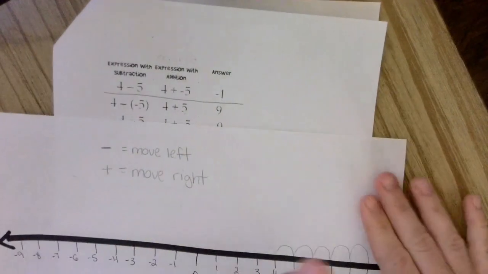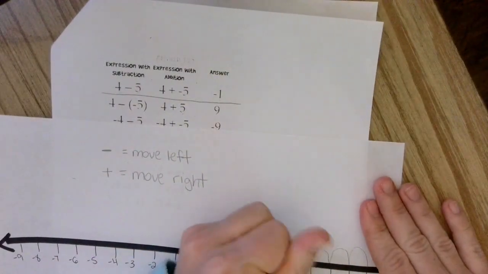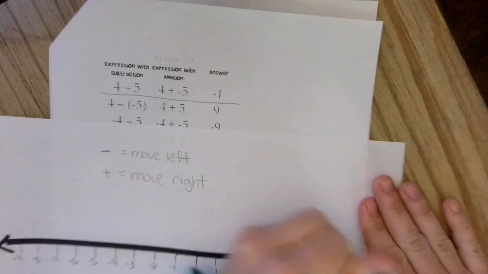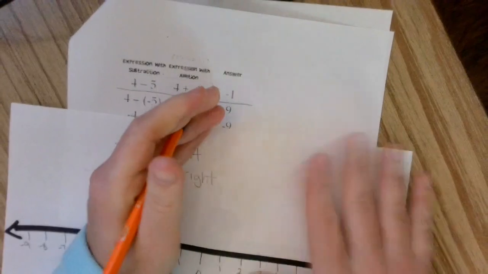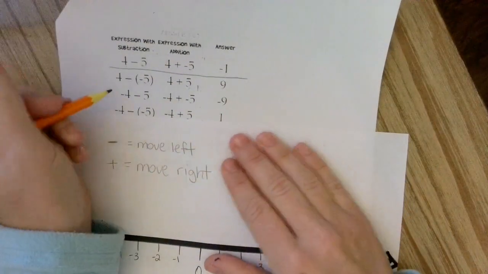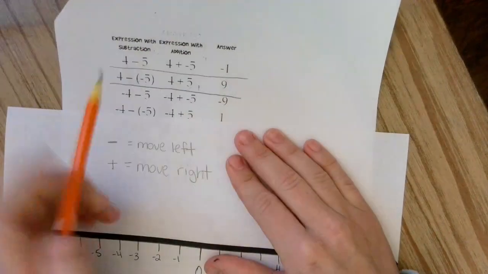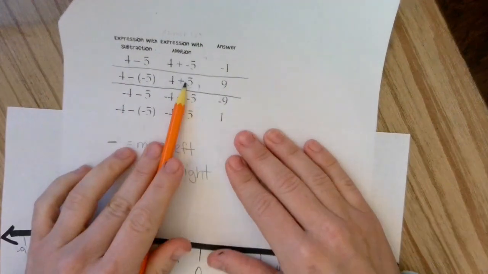Now I'm going to go ahead and erase my pencil marks so I can reuse it. So this problem is the same thing as this problem.